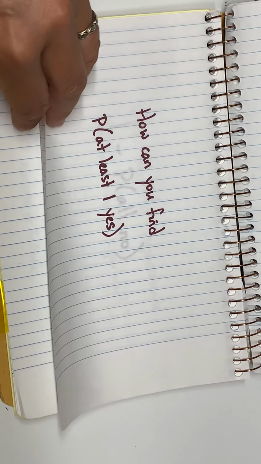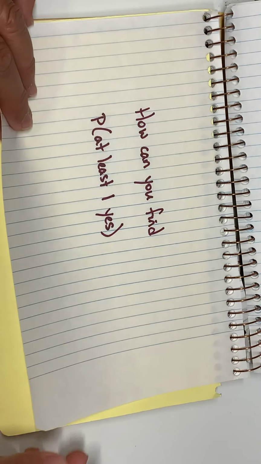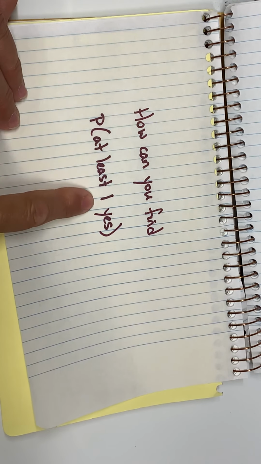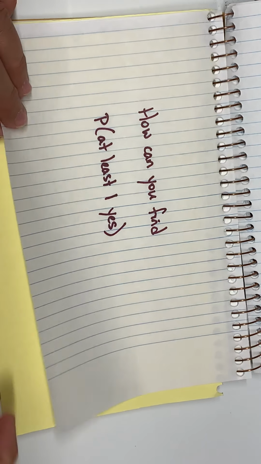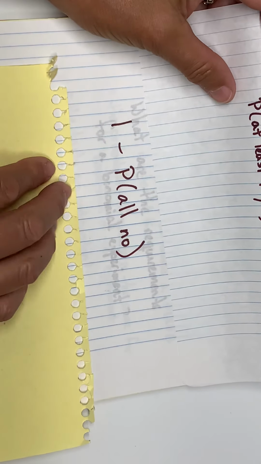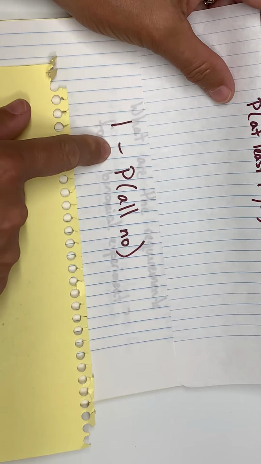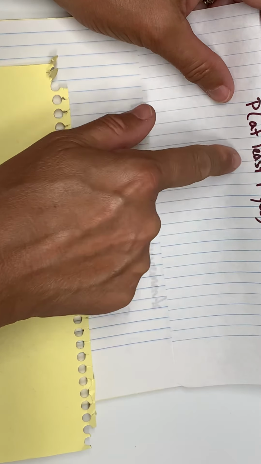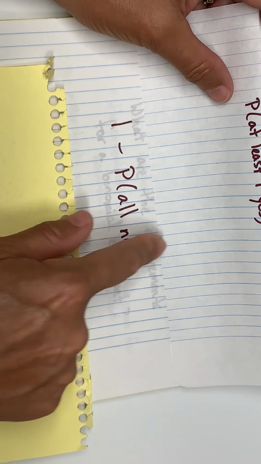Okay, so this was that little shortcut question. How can you find the probability of at least one yes? Notice how this becomes sort of an opposite thing. It would be 1 minus the probability of all, which is the opposite of at least one, no, which is the opposite of yes.